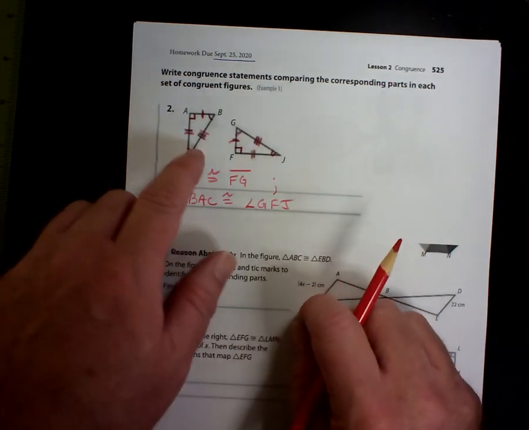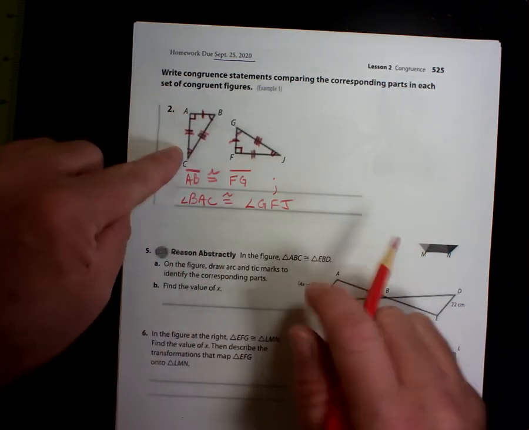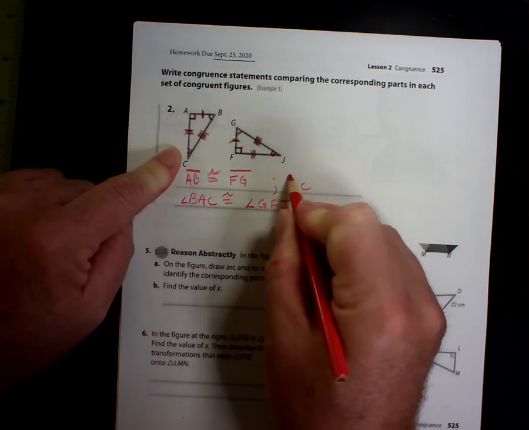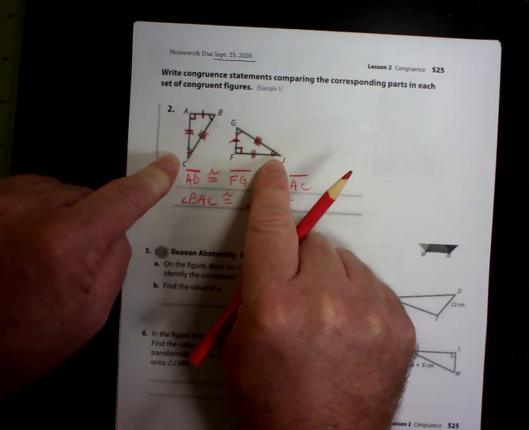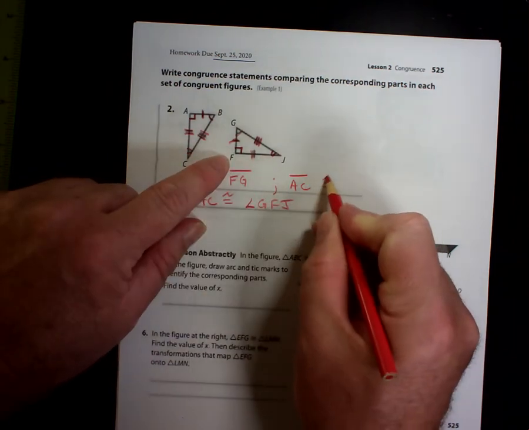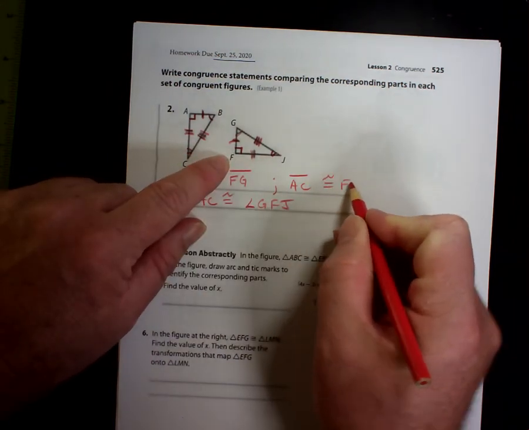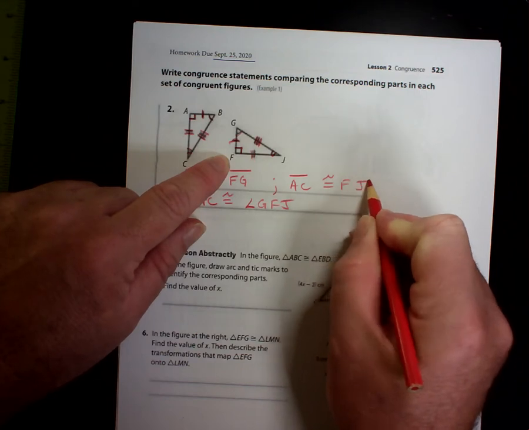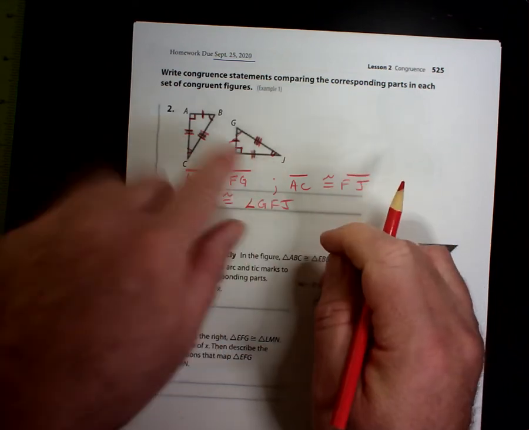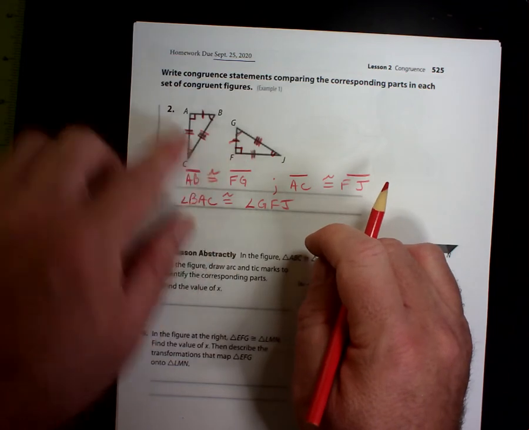So I'll do the next one. If I do AC here, from the 90 to 2, I need to go to the 90 degree to the 2. So it would be FJ. They both share the two marks, and the direction is correct.